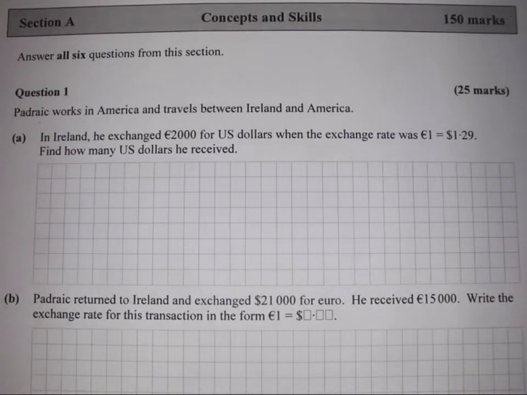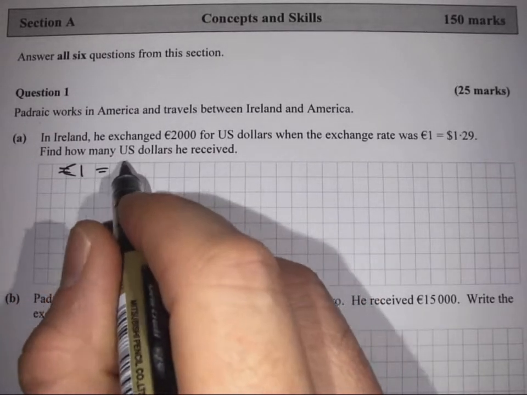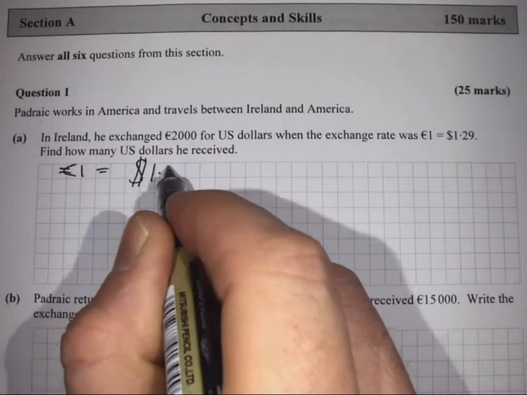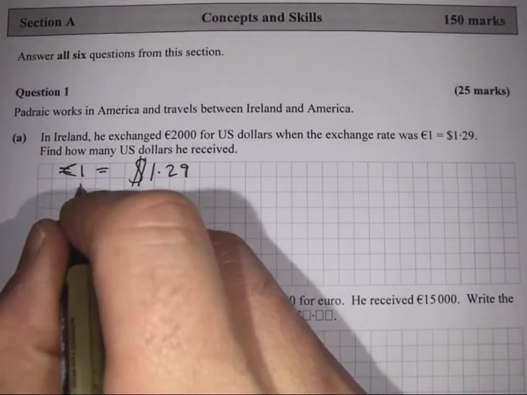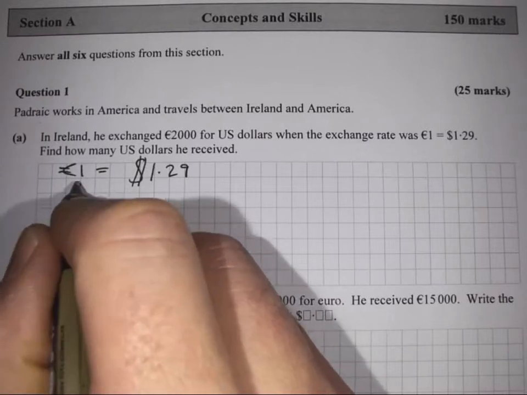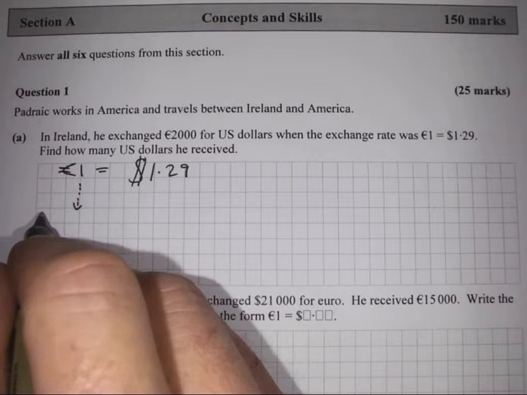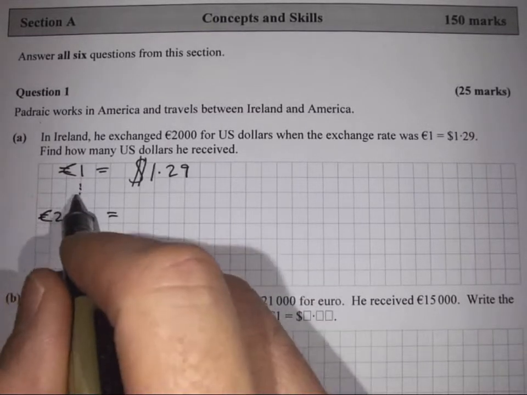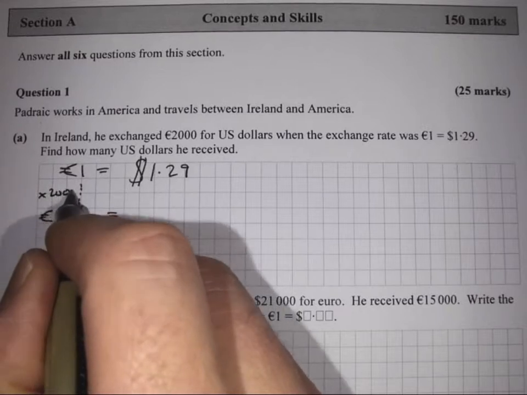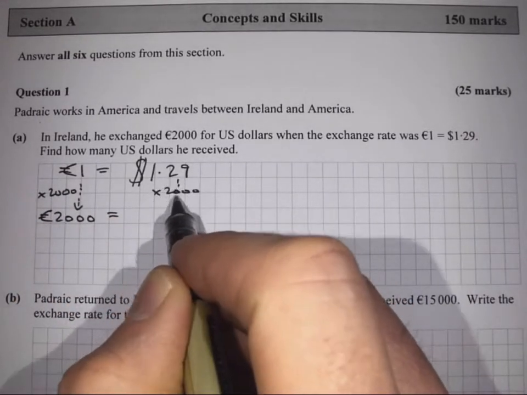So for each €1 he got $1.29. €1 equals $1.29. So if he had 2,000 of these in his hand, we multiply this figure by 2,000, and because we multiplied this side by 2,000, we multiply this number here by 2,000.